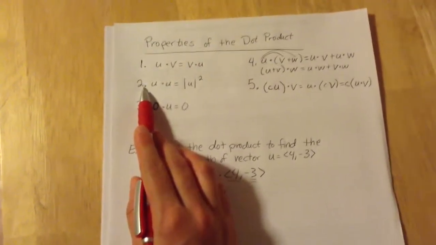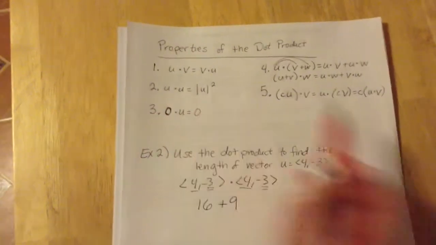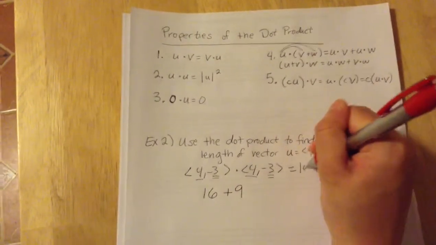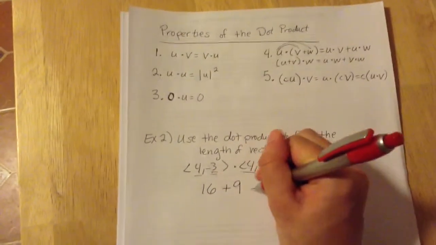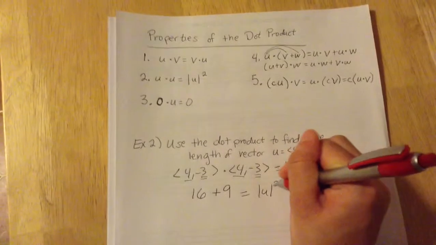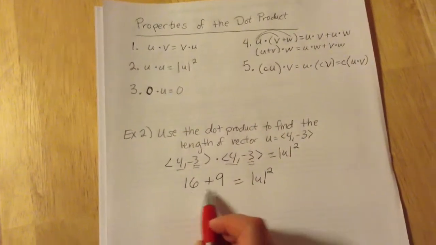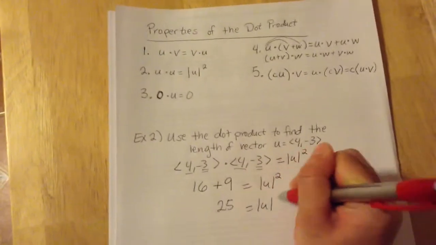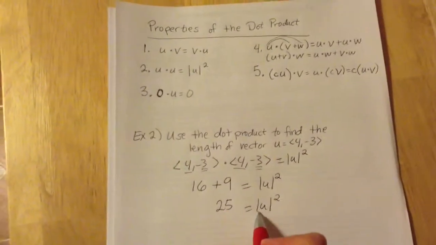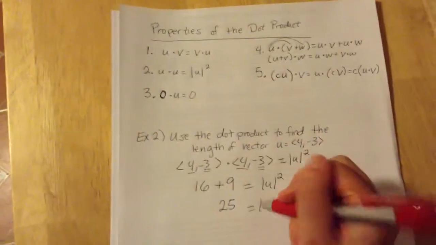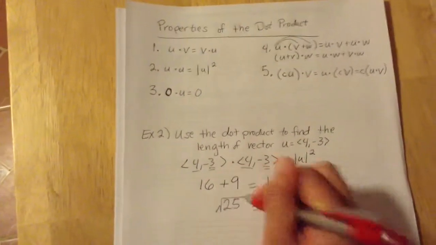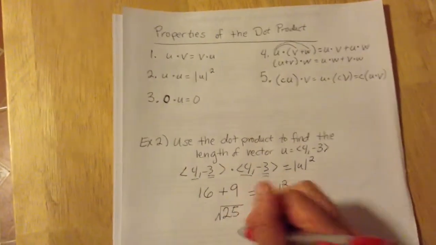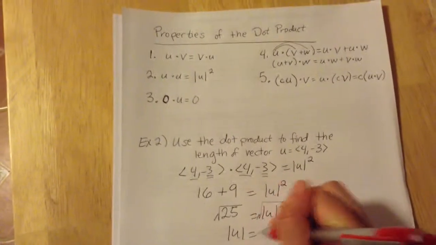Following property number 2, u dot u equals the magnitude squared. So this is going to be the magnitude of u squared. 16 plus 9 is 25. So to find the magnitude, we need to get rid of the squaring part by taking the square root of both sides. So the magnitude of u would be 5.